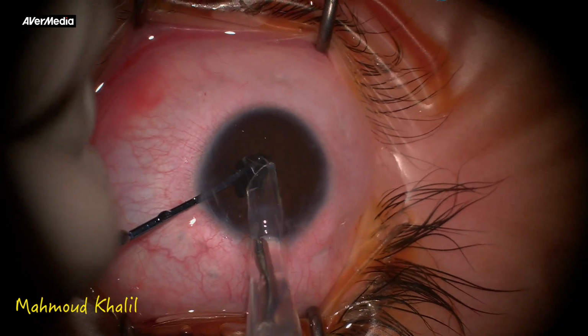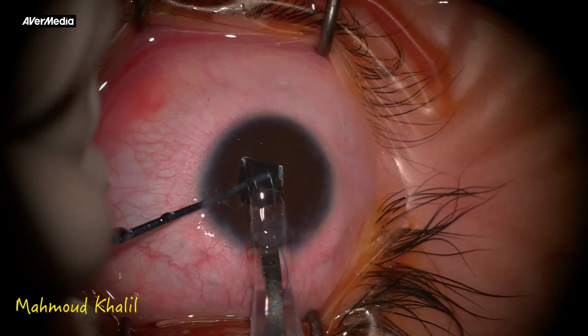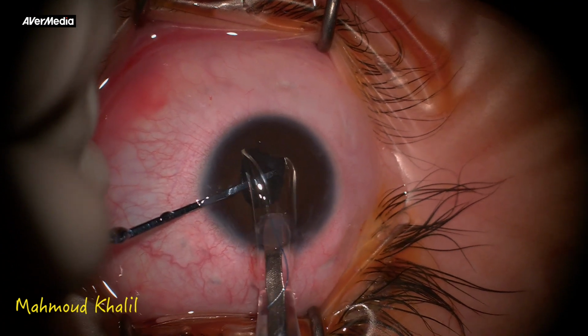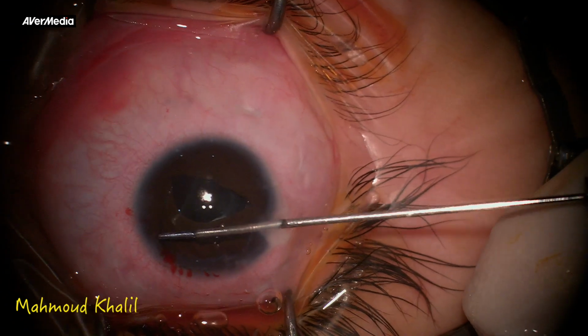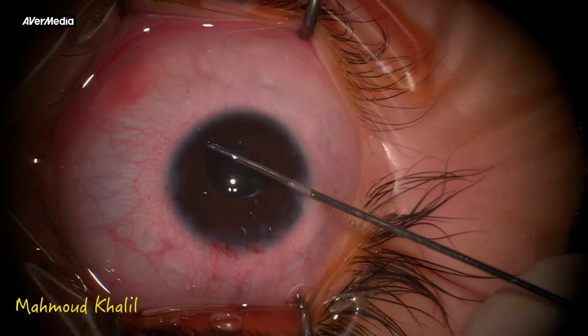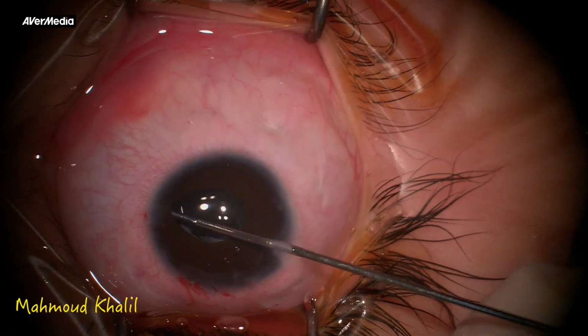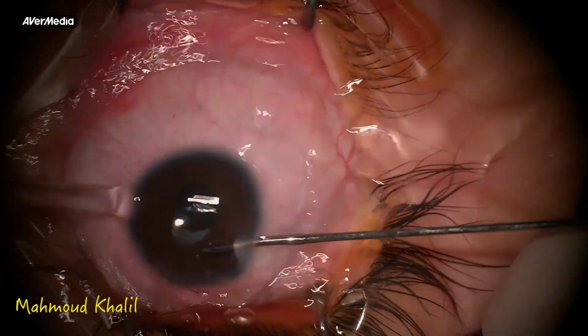Then going for another 3-piece IOL which was newly calculated, implanting this IOL inside the sulcus. The first haptic was engaged in between the iris and the rim, and then dialing the other trailing haptic inside the sulcus. And finally, this was the final refraction of the patient, and thank God it was plano with a visual acuity of 0.16.